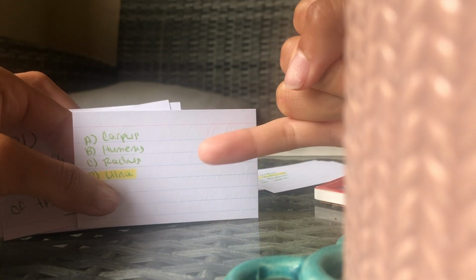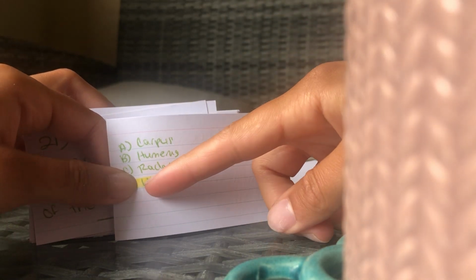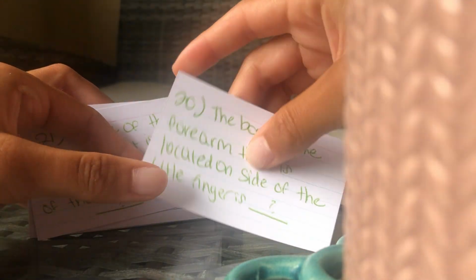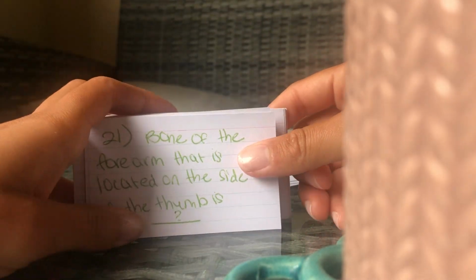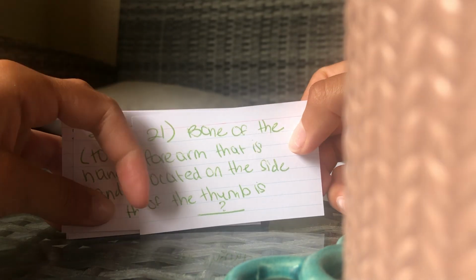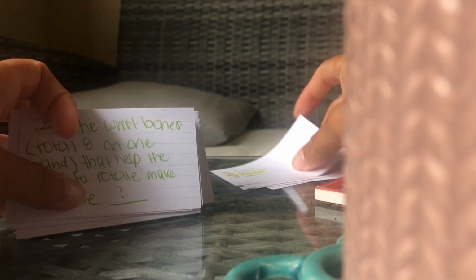That's the last one, like last in the alphabet, like U is very far in the alphabet, I guess. I don't know. That's kind of poor, but whatever. Ulna. The bone of the forearm that is located on the side of the thumb is called the radius. How can I remember that? Radius. I don't know. Hopefully I just remember that one.